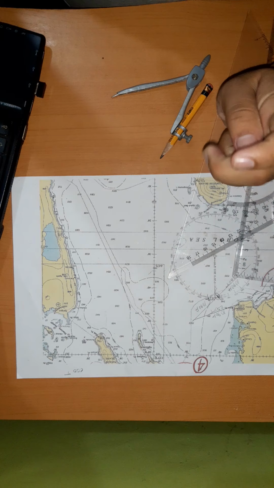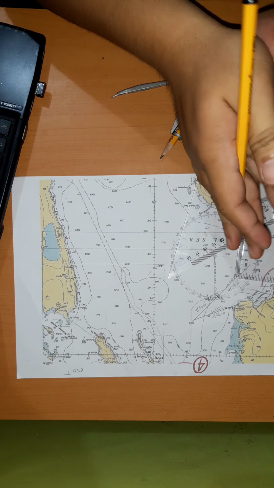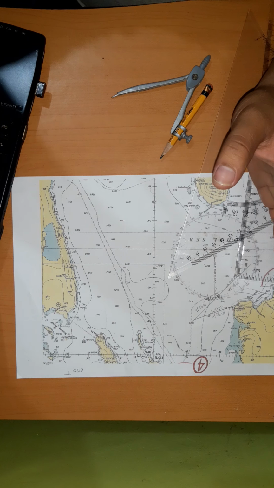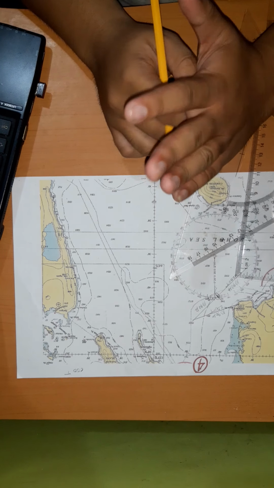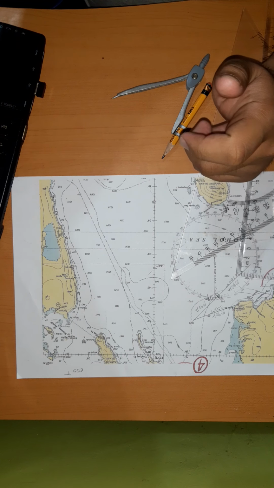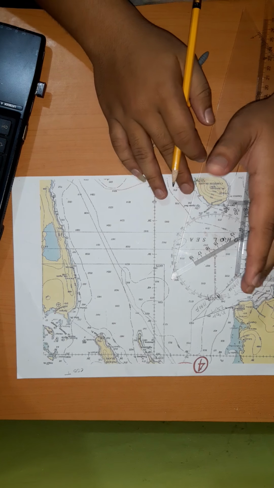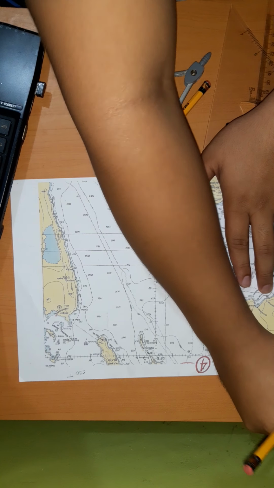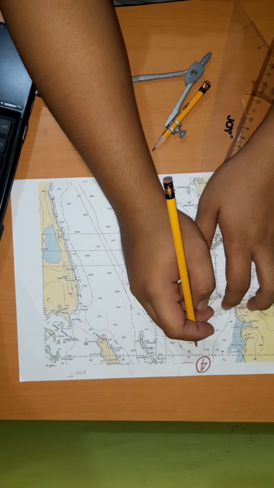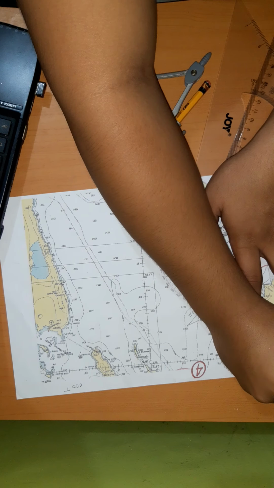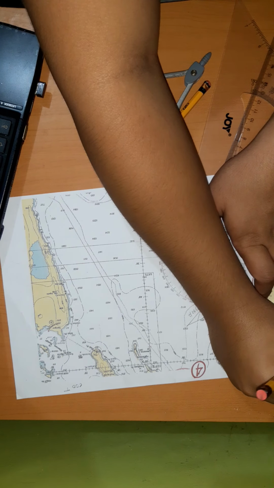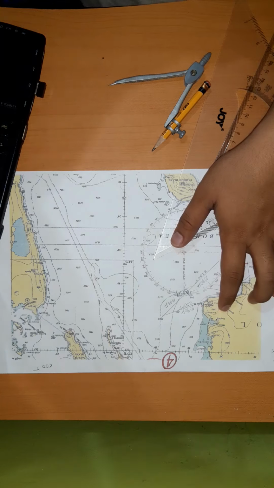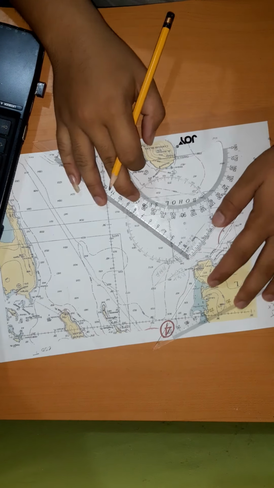So we are here at 225 true bearing, and 225 plus 90 degrees is equal to 315 true bearing. So we have right here 315 degrees true bearing.